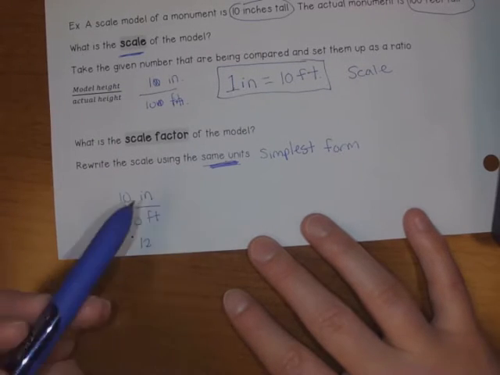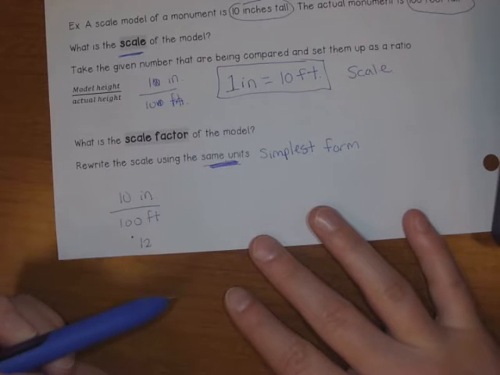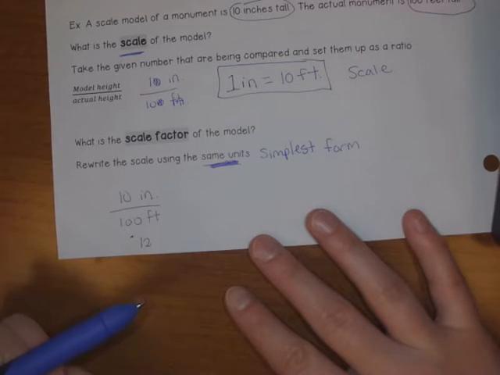In this case, it's easiest to do inches because there are 12 inches in 1 foot, so you just have to multiply the feet by 12.